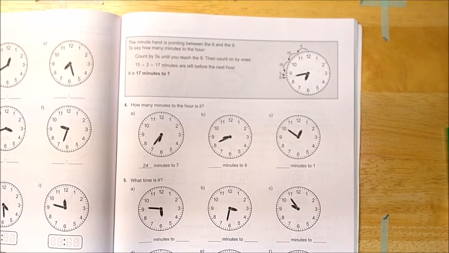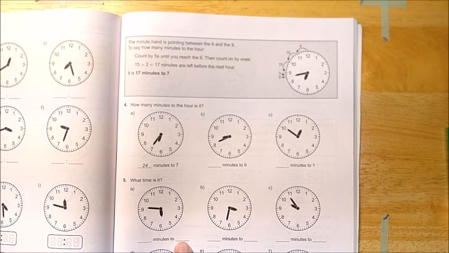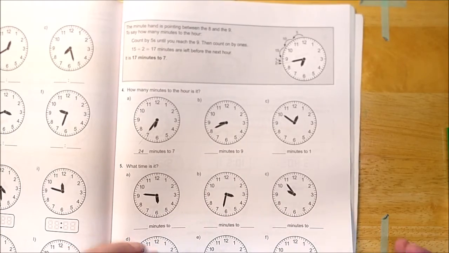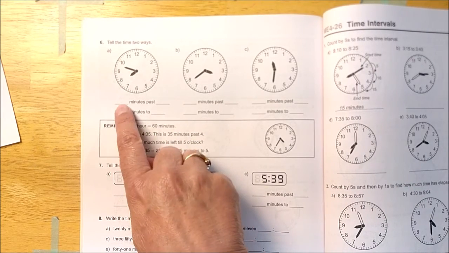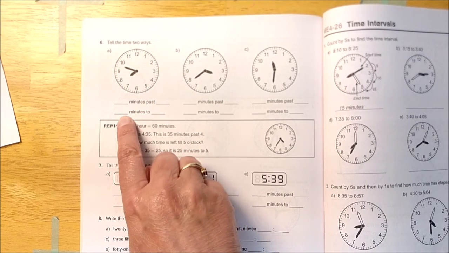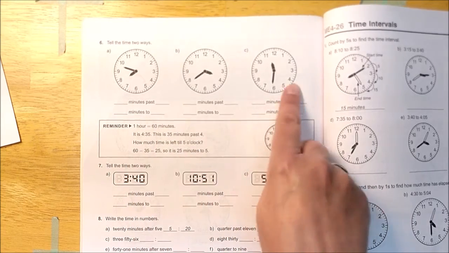For 5, you need to actually tell what time it is. So how many minutes does it have to go to get to what hour? So now it's still at the 5, so it's almost at the 6. So how many minutes do we have to go to get to 6? So you're going to tell how many minutes it has to go. For 6, you're going to tell the time in 2 ways. How many minutes past, how many minutes to. So think about that when you're doing that.